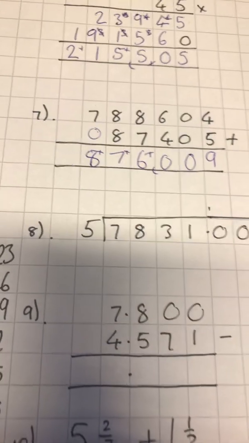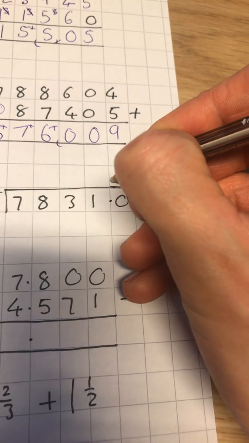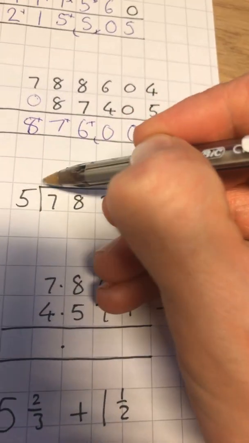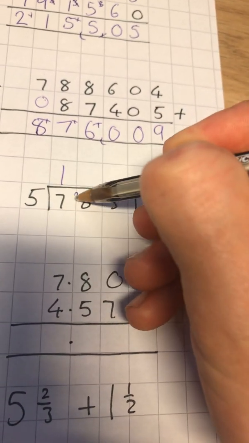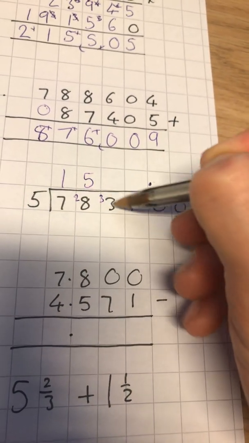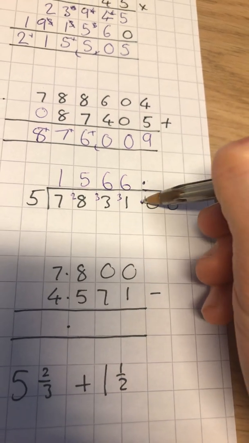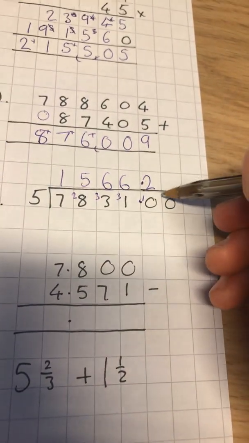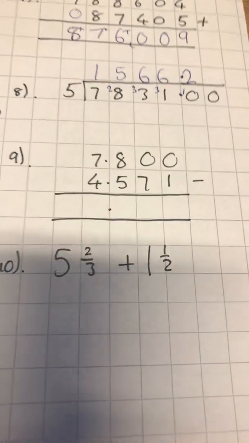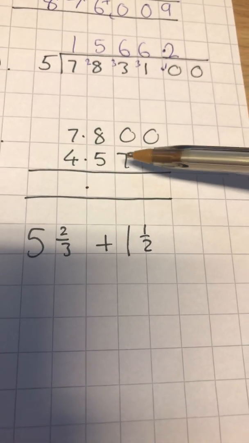876,009. Okay, dividing by 5 now. So I've laid out my bus stop. I put my decimal point there, and some zeros to carry any likely remainders. So now I can divide. How many 5s are in 7, 1, remainder 2. 5s in 28, 5, remainder 3. 5s in 33 is 6, remainder 3. 5s in 31, 6, remainder 1. 5s in 10, 2, nothing to carry. So there's my answer, 1566.2.